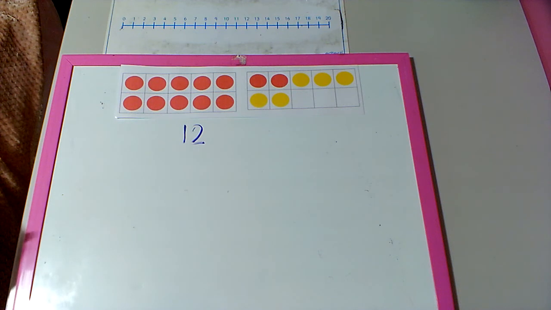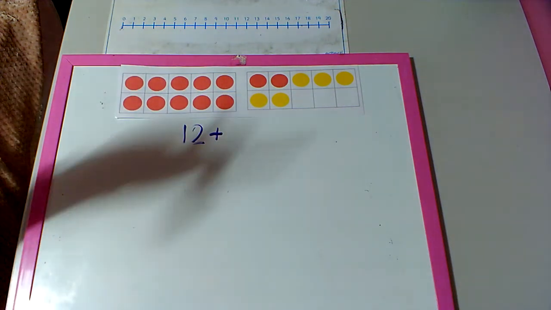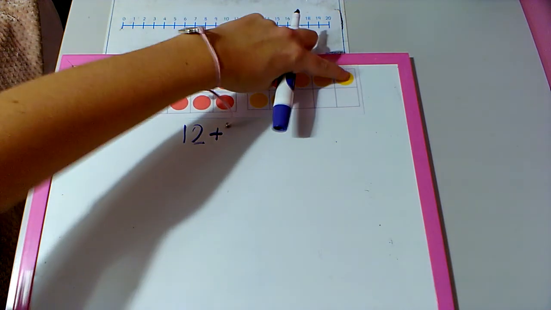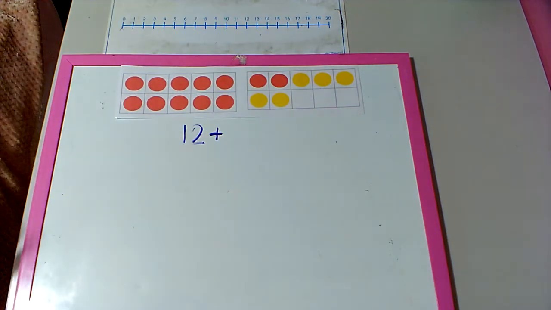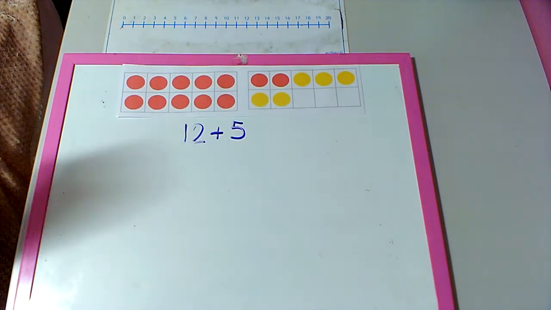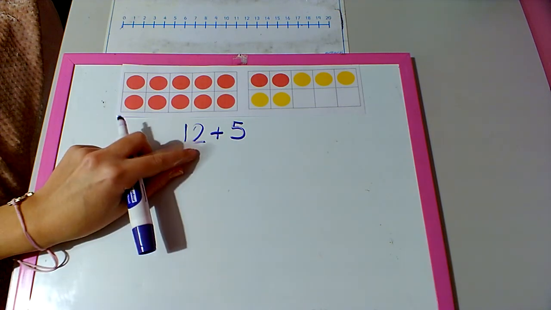Now let's count how many yellow counters we have. So we're going to add on the yellow counters. So we have 1, 2, 3, 4, 5 yellow counters. So we're doing 12 red counters, add 5 yellow counters. Let's add them together using our number line.